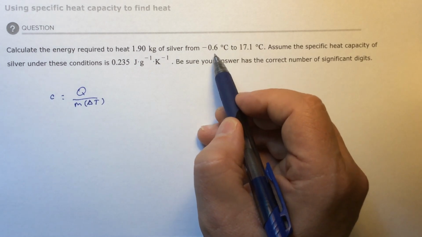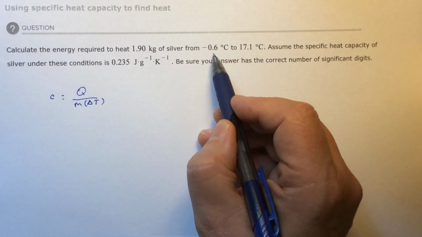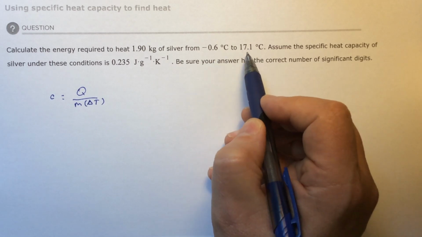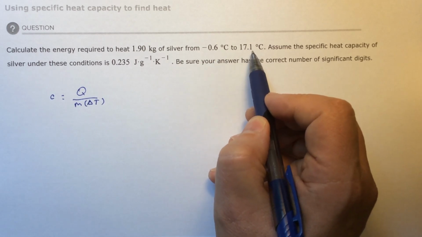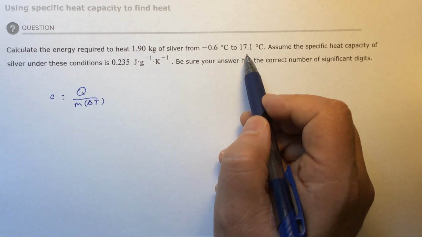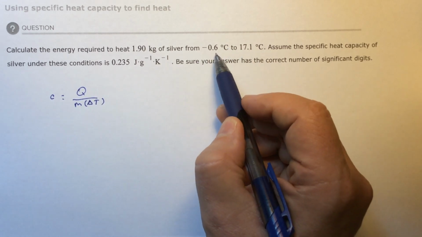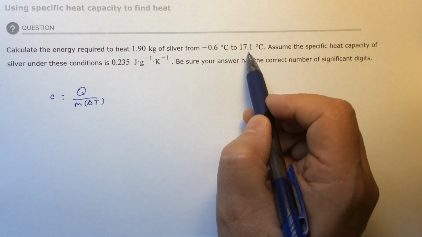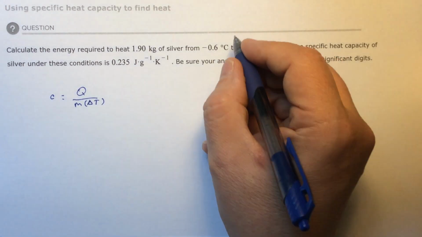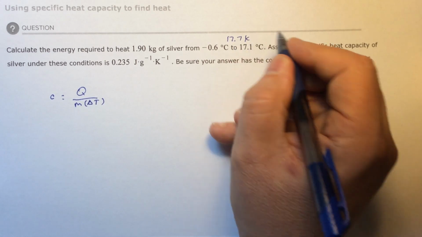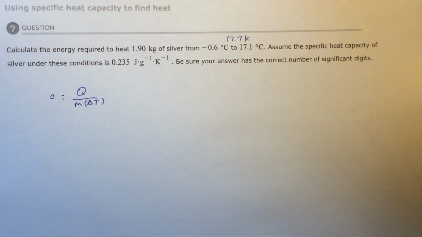It's going from under 0 to above 0. So how much under 0 is it? It's 0.6. How much above 0 is it? 17.1. So add those two units together because it has to go up to 0 and then further past 0. So this is 17.7. I'll just say Kelvin because I can jump straight to Kelvin.